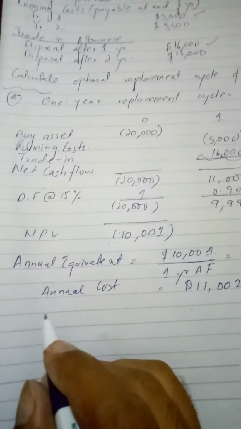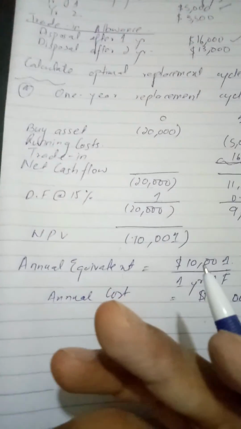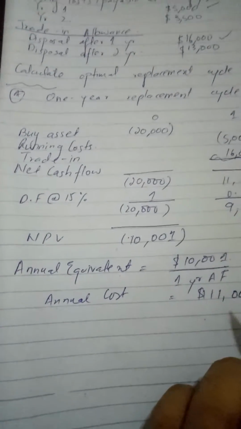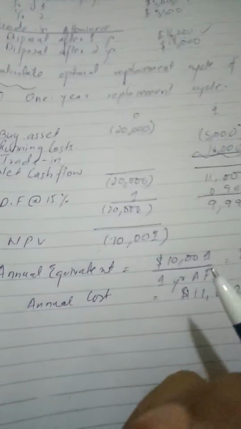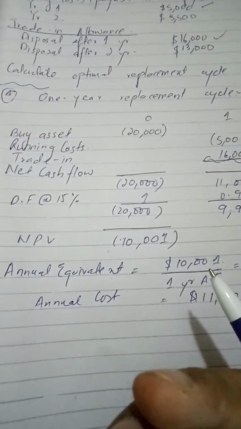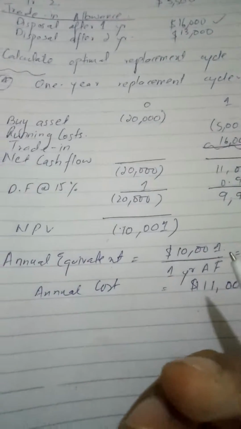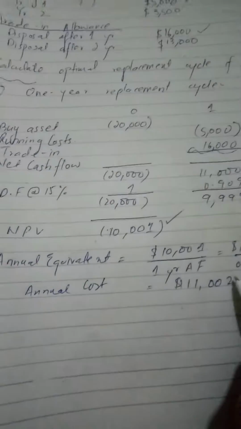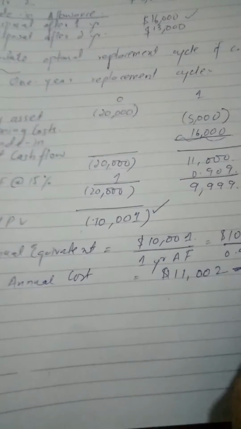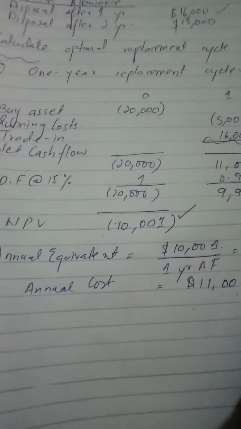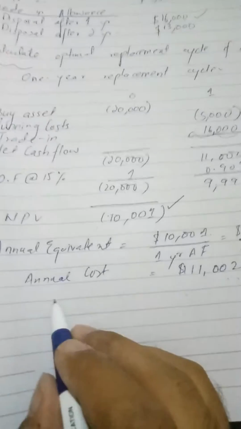This is the 1 year replacement cycle: putting out the initial cost of buying, the running cost, the trade-in disposal, the net cash flows, and the discount factor, which gives the net present value. Annual equivalent is 10,001 divided by 1 year's factor, so you have an annual cost of 11,002. Okay, so this is how you do it.